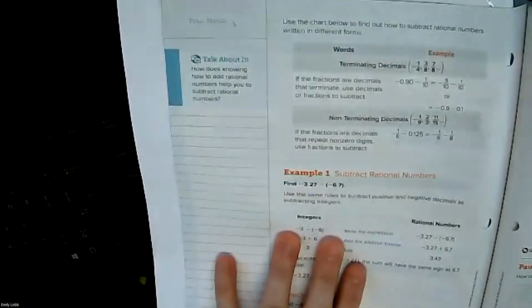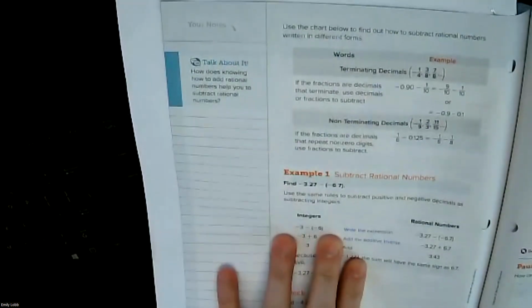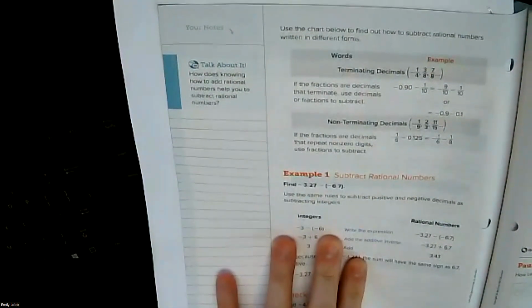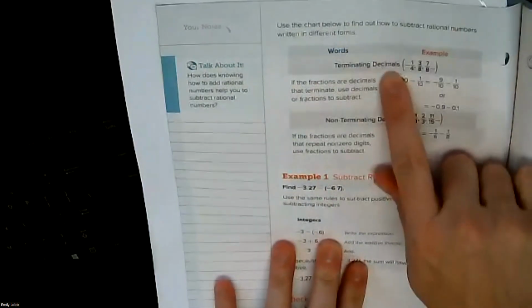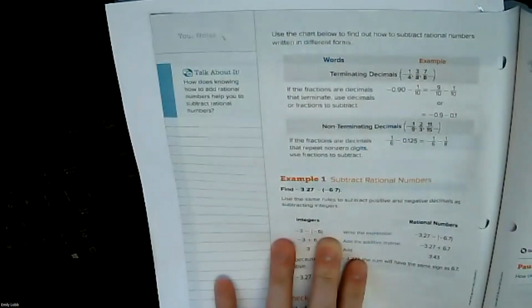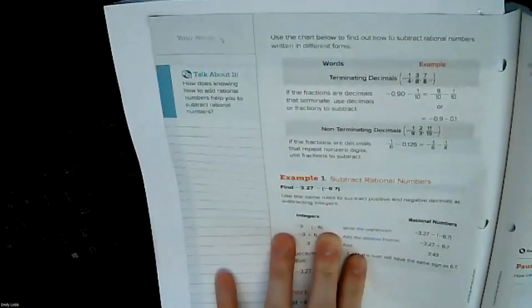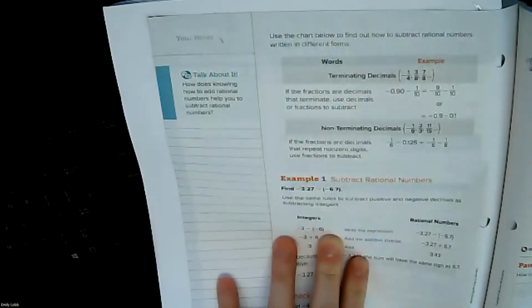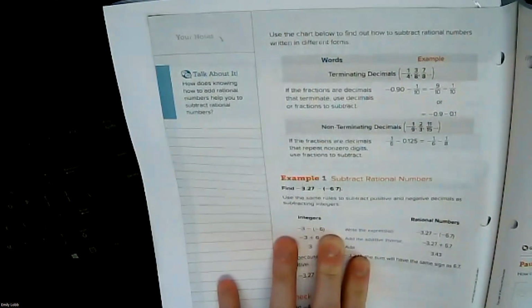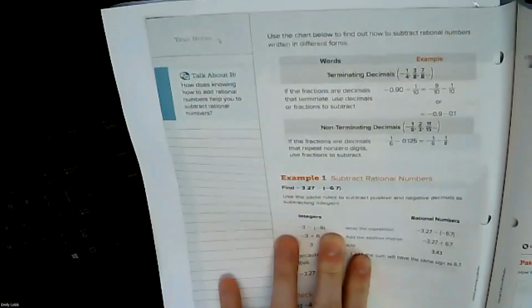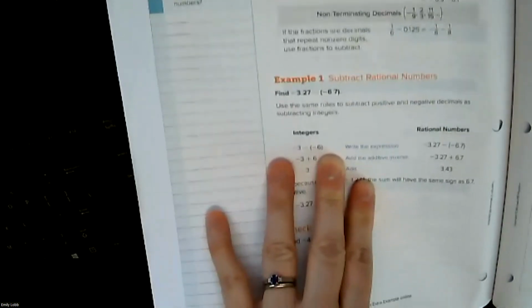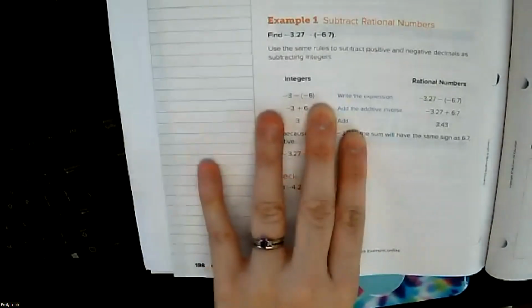All right. So remember, this is the same thing we saw from 4-2. If it is terminating decimals, we can change everything to a decimal. Easy peasy. But if it's non-terminating, we have to change everything to a fraction. So we can always change things to fractions, but we cannot always change them to decimals because sometimes they repeat. All right, here's our first example.